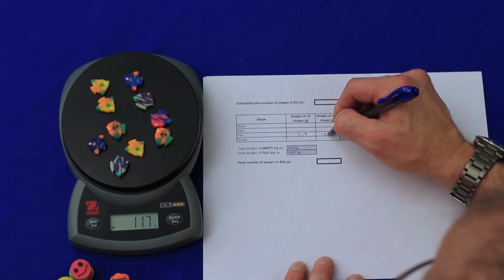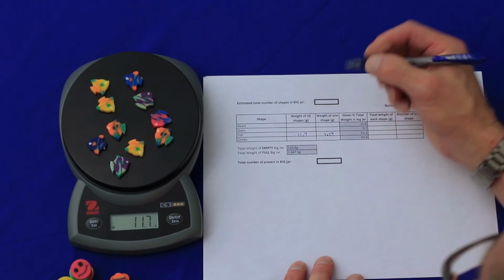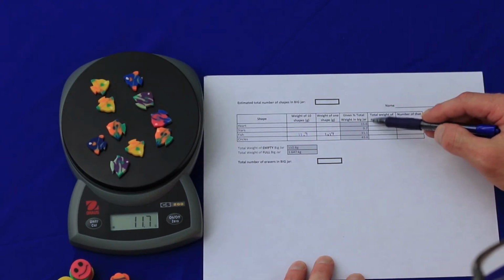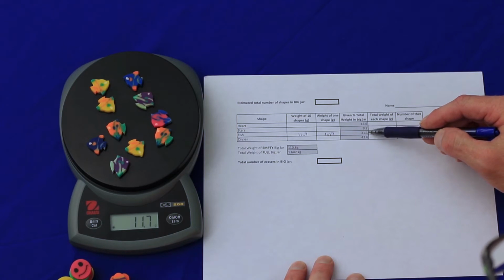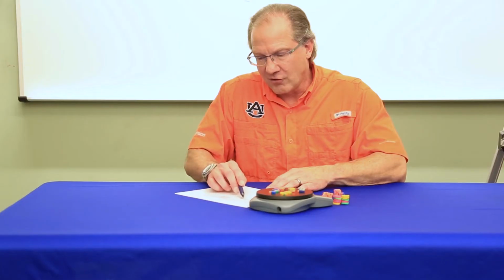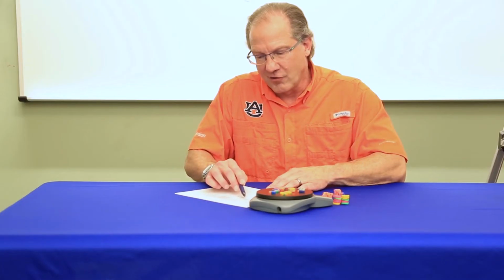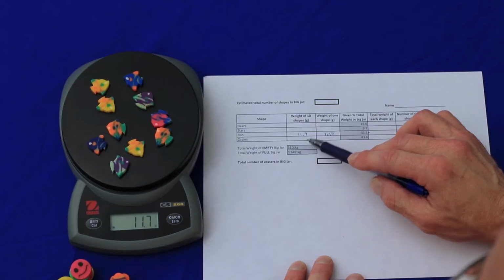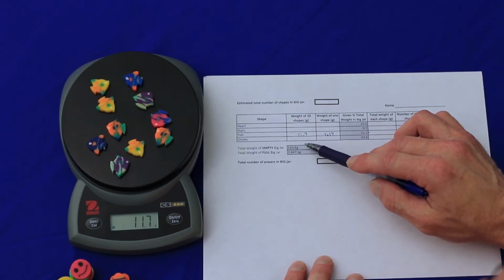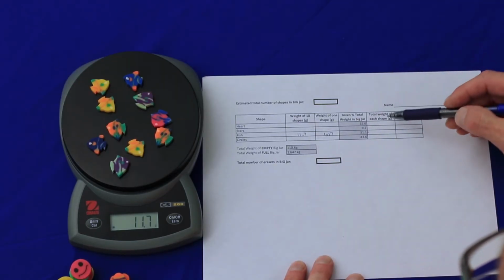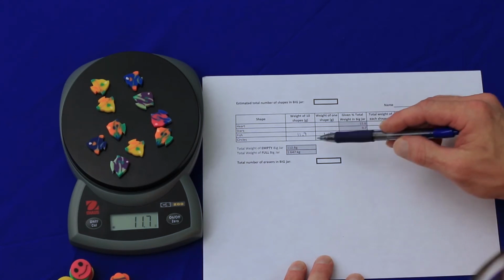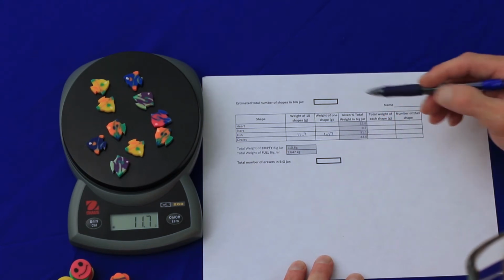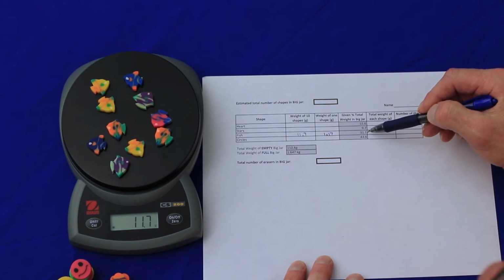So that would be 1.17. And then we know that 31% of the total weight in the jar is made up of fish. So let's look at the total weight of the jar, which is going to be the full weight minus the empty weight to give us just the eraser part. And then we're going to multiply the weight of the erasers times 31%.